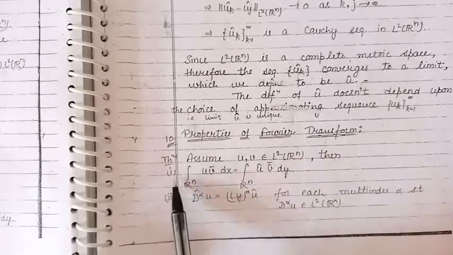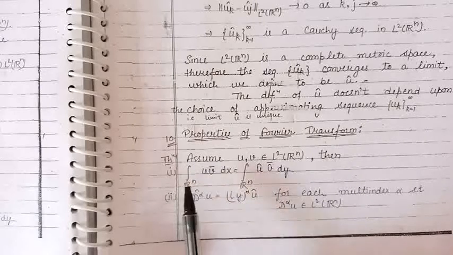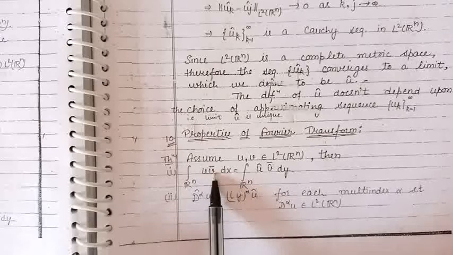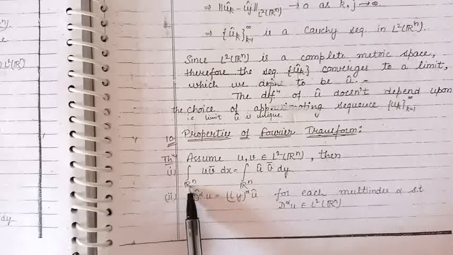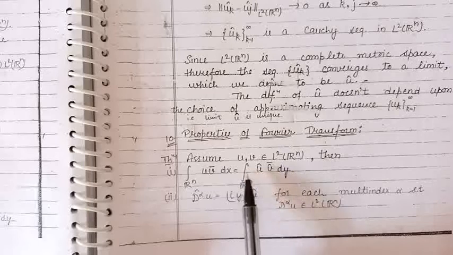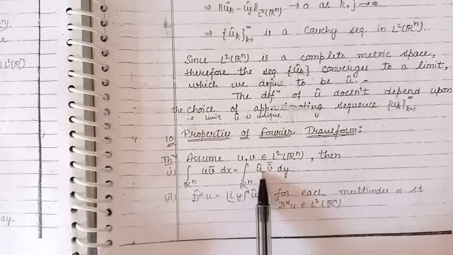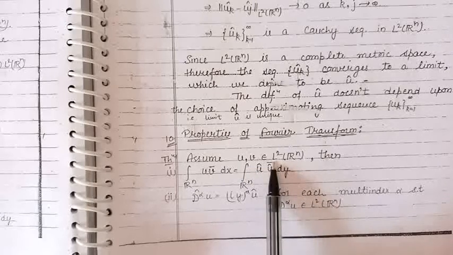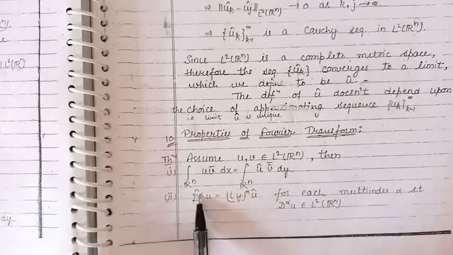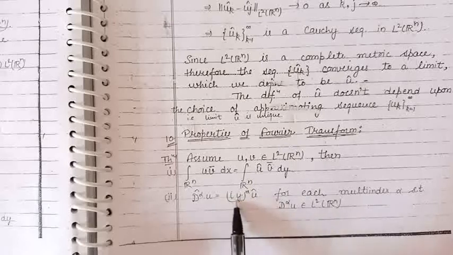Then, the first property is to prove that the integral of the product of the function u with the complex conjugate of the function v over Rn is equal to the integral of the Fourier transform of u times the complex conjugate of the Fourier transform of v over the space Rn.